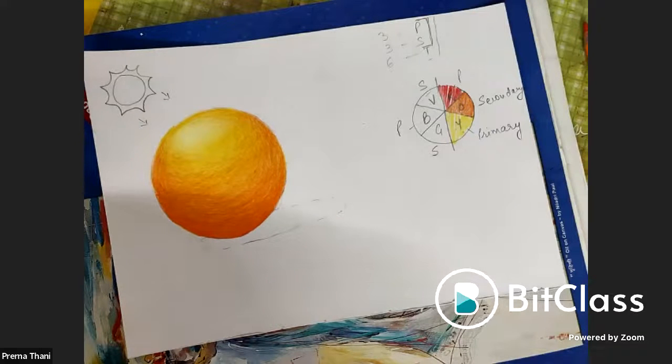Brown, black, blackish brown, violet, chocolate color, gray, blue, maroon, red and green, yellow.